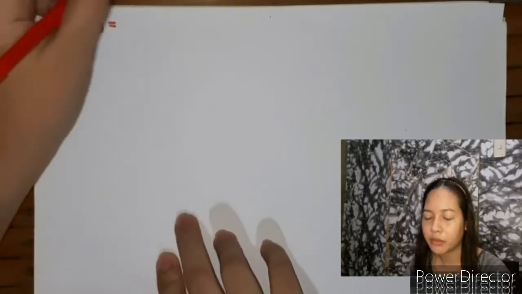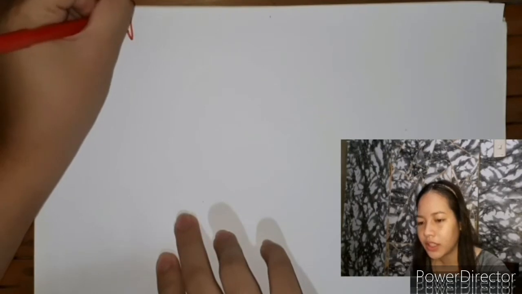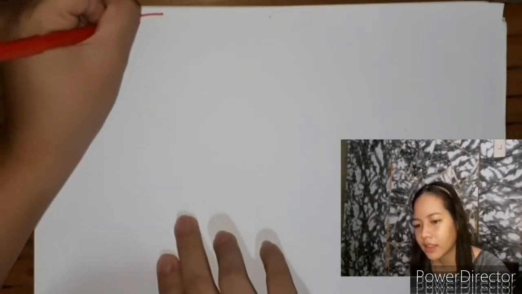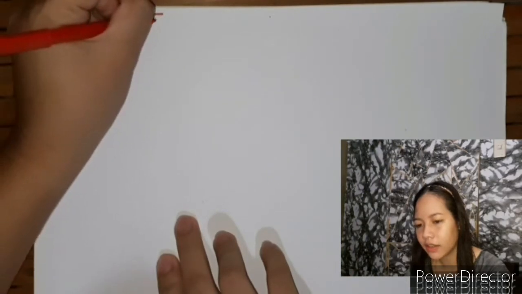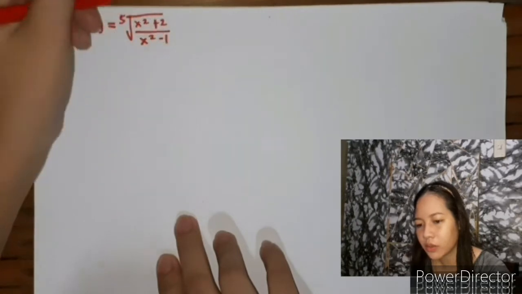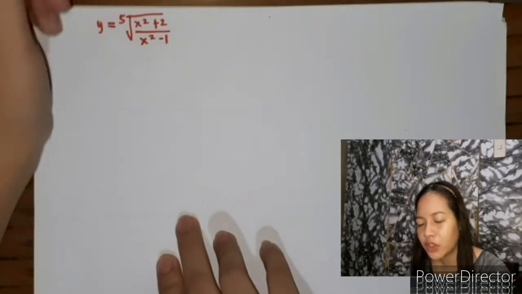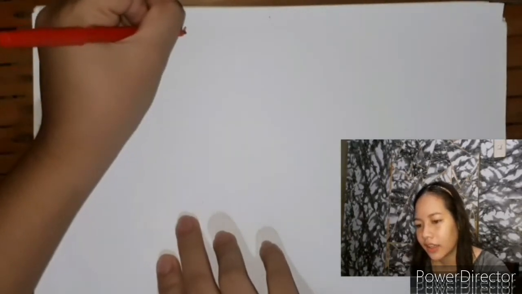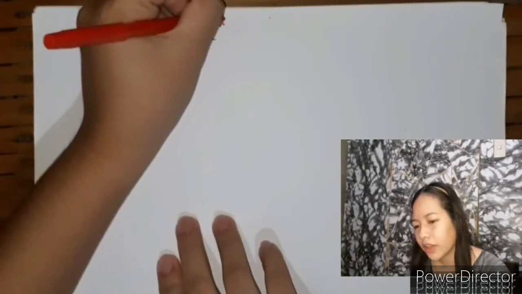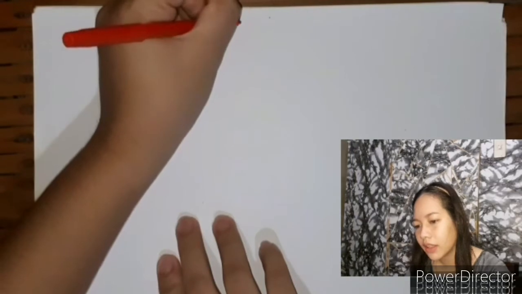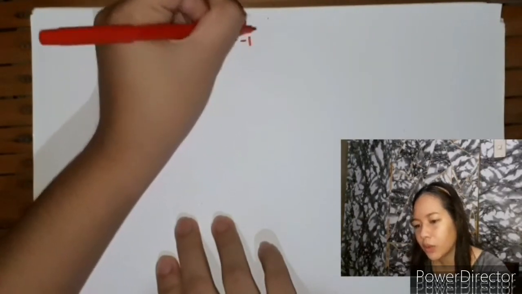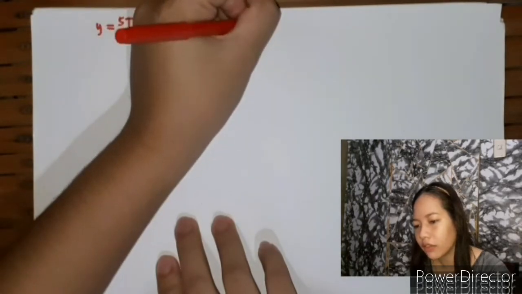So we have y is equal to the 5th root of x squared plus 2 all over x squared minus 1. Or we can just say that it is x squared plus 2 all over x squared minus 1 raised to 1 over 5.